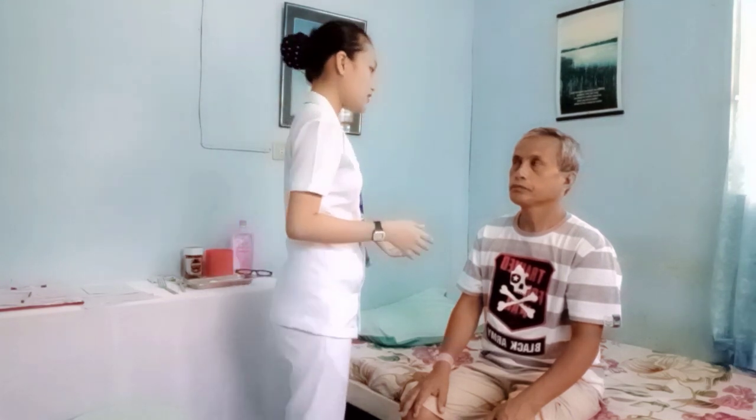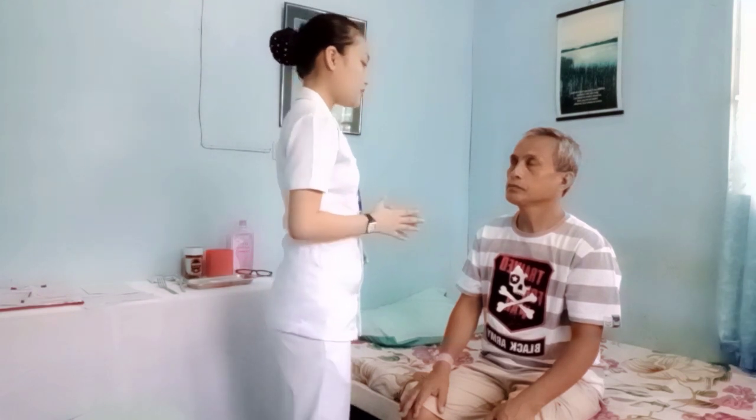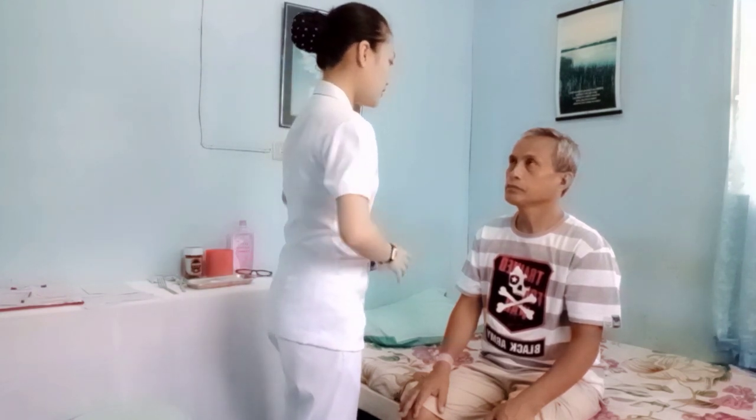The trochlear is responsible for the movement of the superior oblique muscle, and the abducens is responsible for the movement of the lateral rectus muscle. To assess these, ask the patient to look directly at the eye.